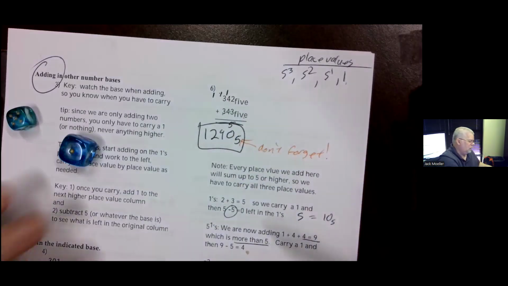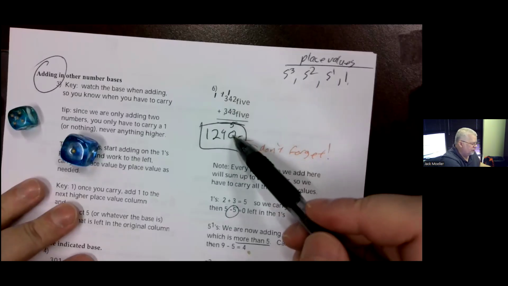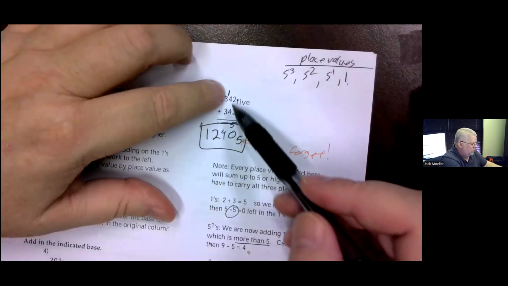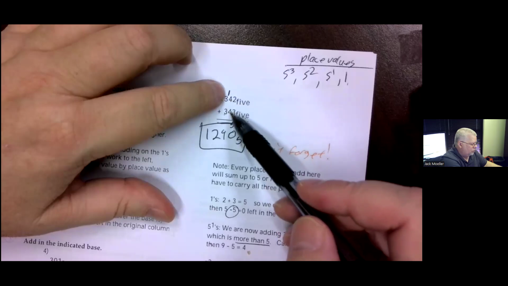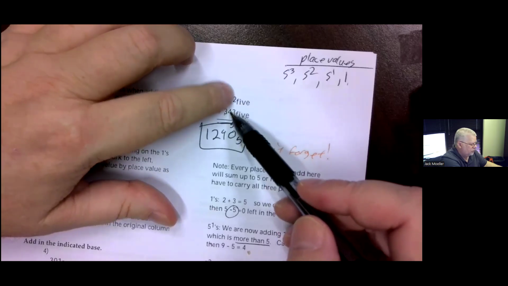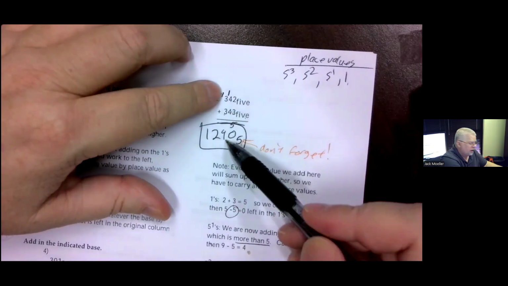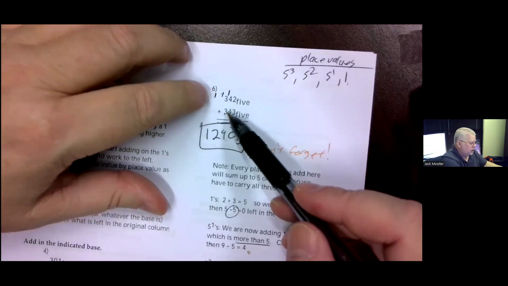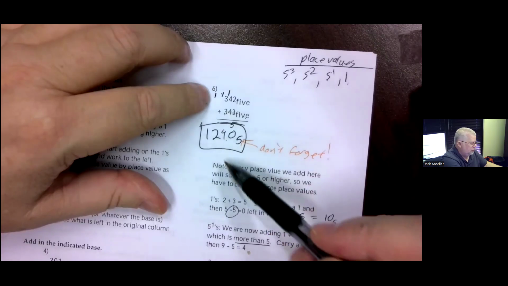All right. So 2 plus 3 is 5. So we carried the 1, had none left over. 1 plus 4 plus 4 was 9, which is higher than 5. So we carried the 1. 9 minus 5 gave us the 4. And then we have 7, which is bigger than 5. So we had to carry a 1. And then 7 minus 5 is 2. And we bring down the 1.